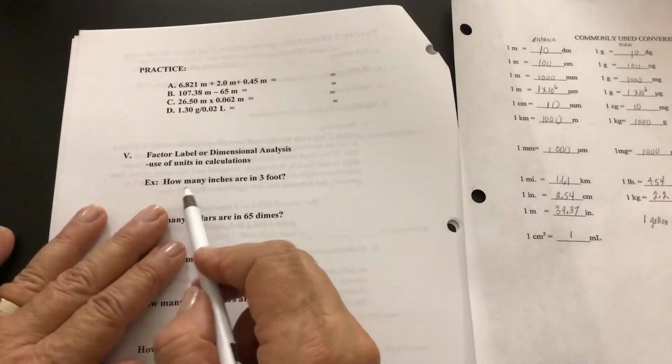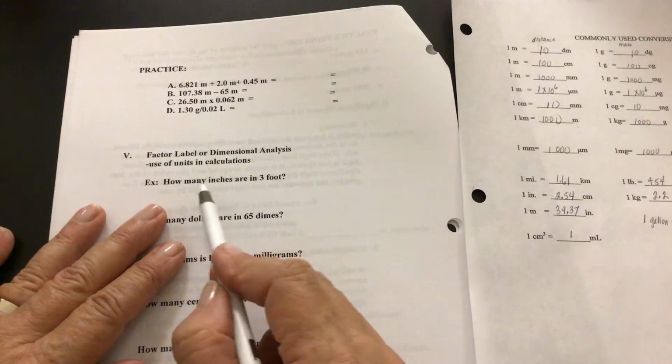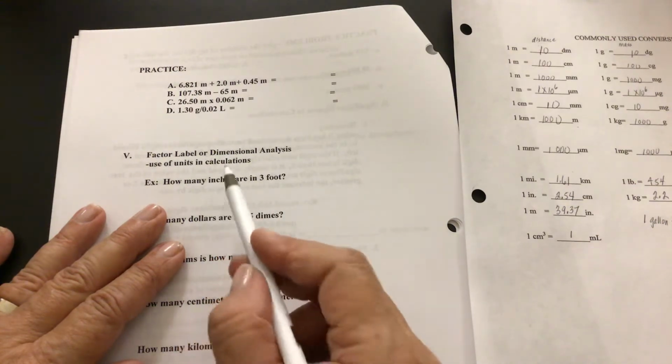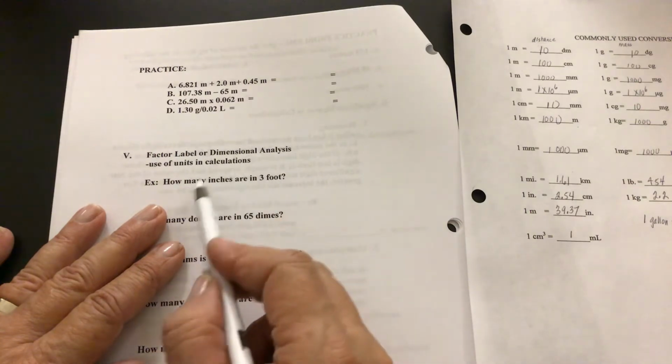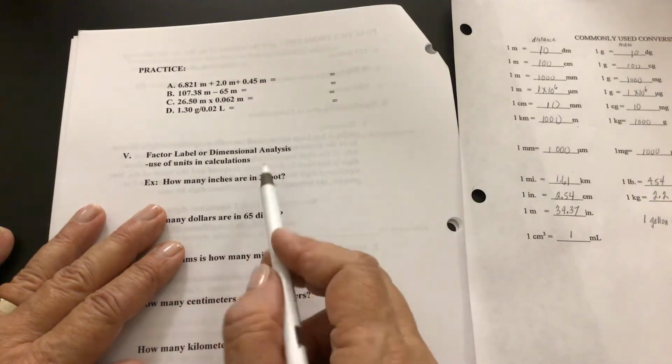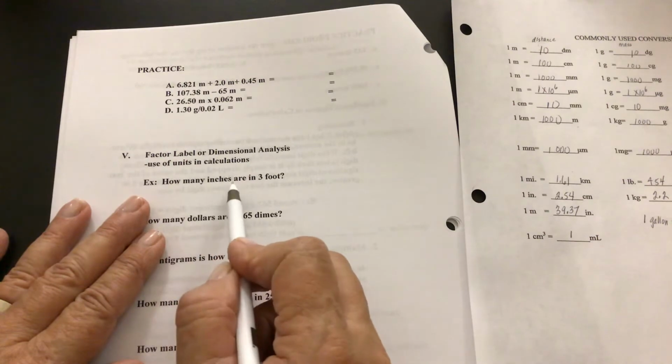So we're going to start out simple. Some of these you can do in your head, but the point is we need to learn to set problems up in factor label or dimensional analysis. We will use this throughout the year, for instance, like when we're doing stoichiometry. So it says how many inches are in 3 foot.